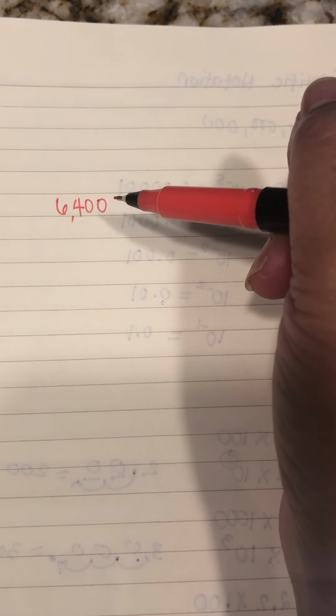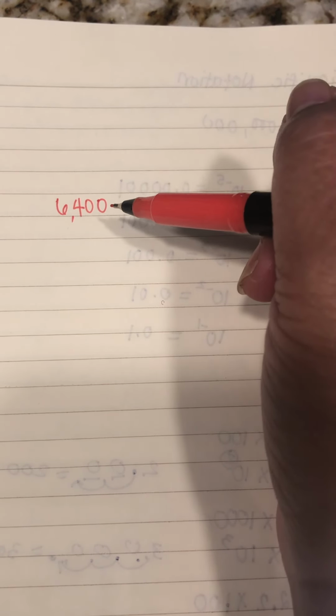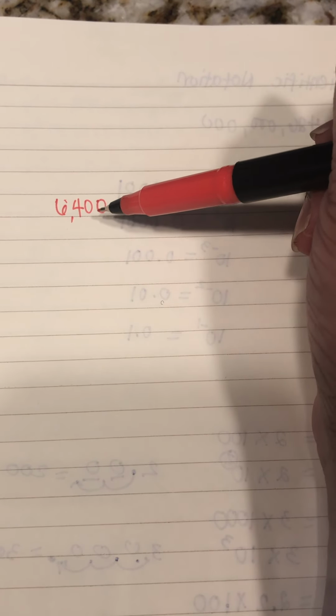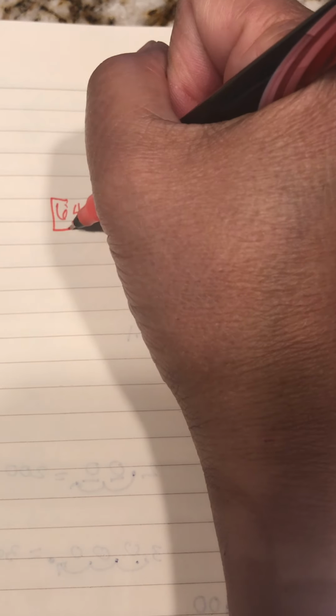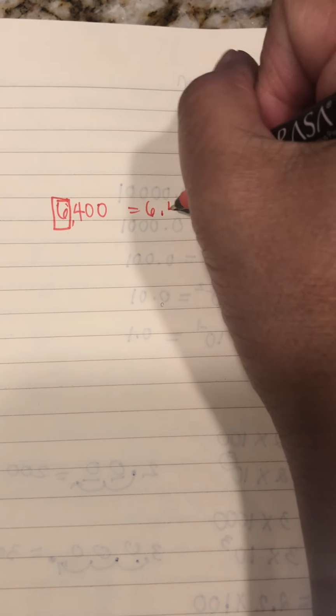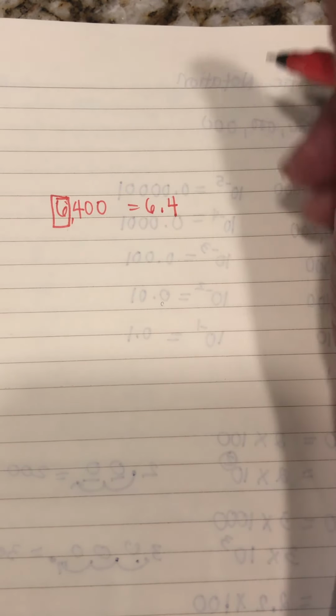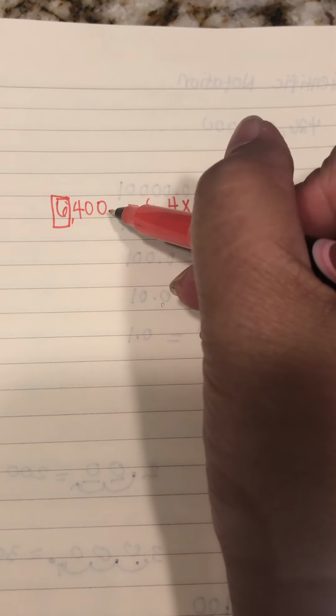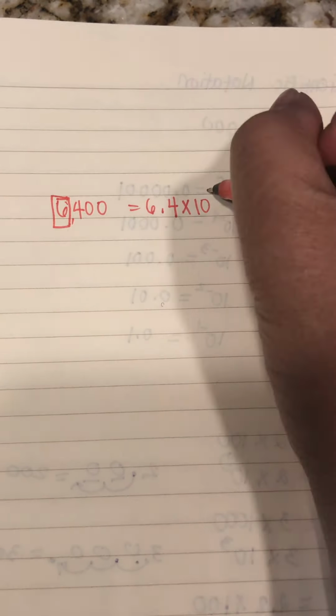So if a number is more than 1, you know your exponent is going to be positive. So this is 6,400. I'm going to look at my first digit. So that means 6.4. You don't have to write the zeros. Times 10. Okay. So 1, 2, 3, to the power 3.